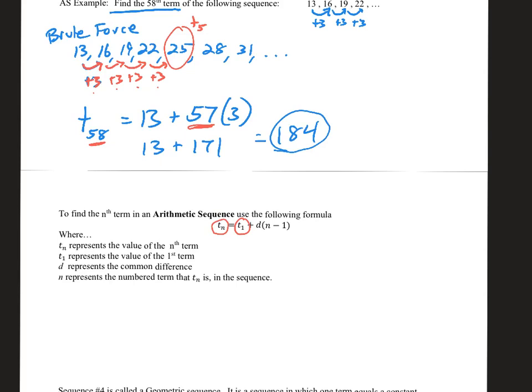T1 is my first term. D is what we call the common difference. That's exactly what we are adding. You could also think of it as the adding constant. In this case, it was 3. And then we multiply it by n minus 1. N is the number of terms, and the n minus 1, I explained earlier, is because we want to add 1 less than the number of terms.